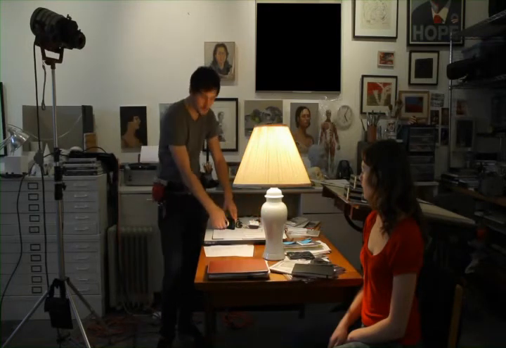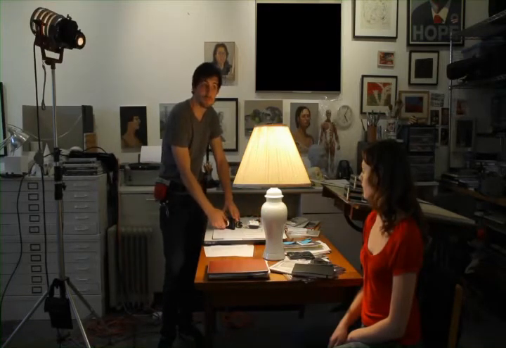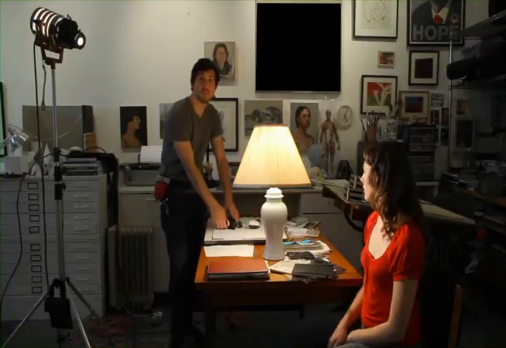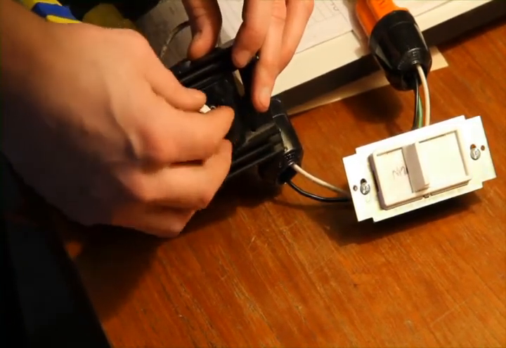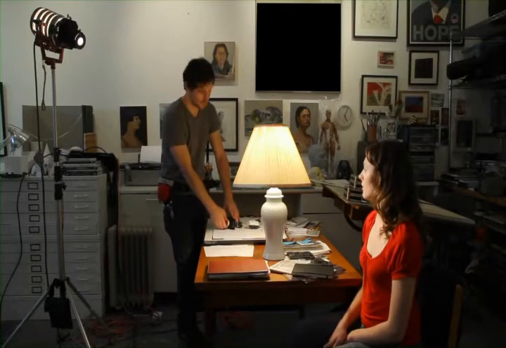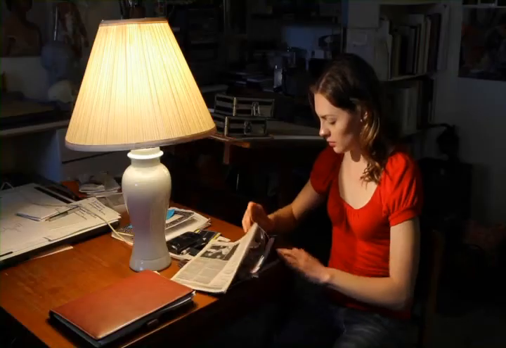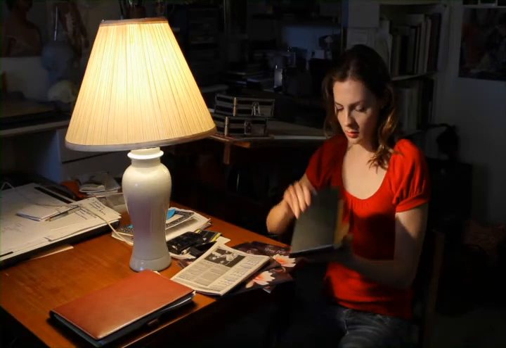Then we add another light from the same direction as the lamp. This is what actually lights the actress. It also has to be on a hand dimmer. We need to control it very precisely. Here's the end result. It's a motivated light appearing to come from the practical lamp.